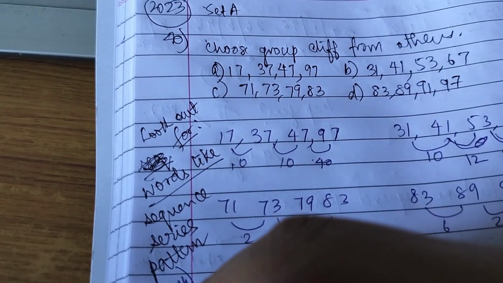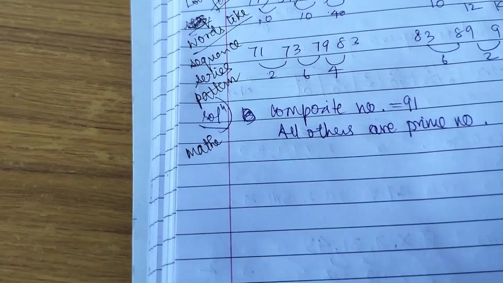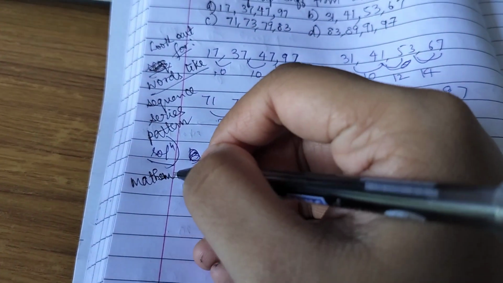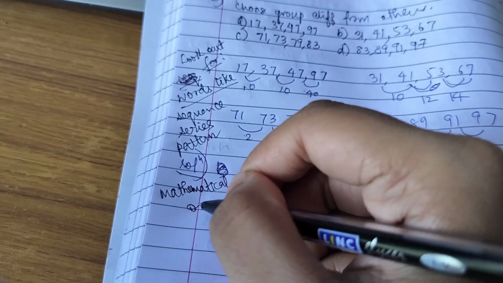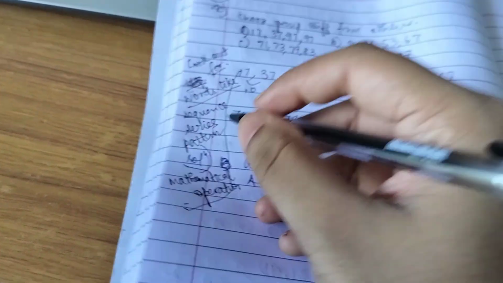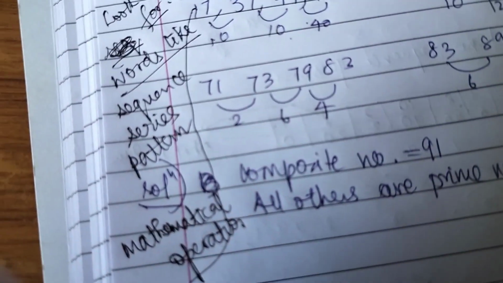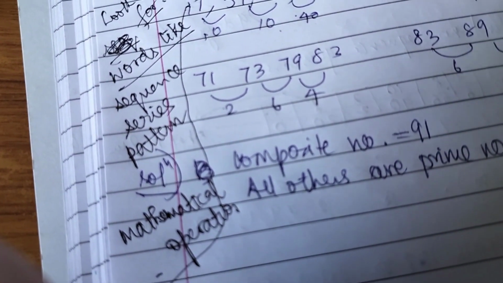Or they have mentioned earlier in the previous questions, something like mathematical operations. If these words are present, then solve it like this. Otherwise, we need to find some other way to solve it.